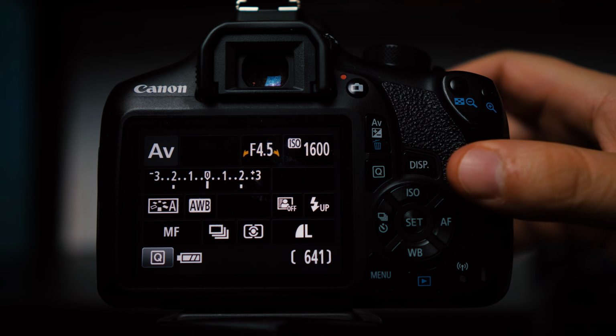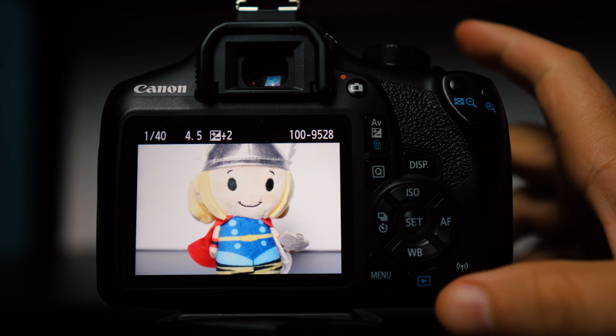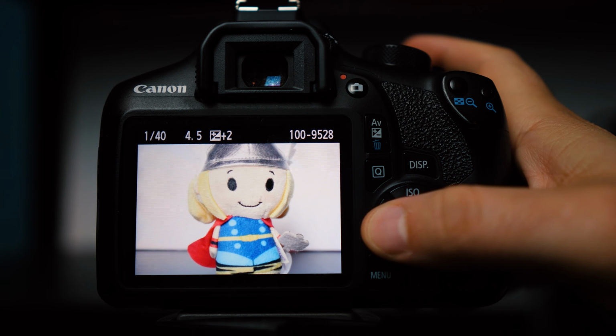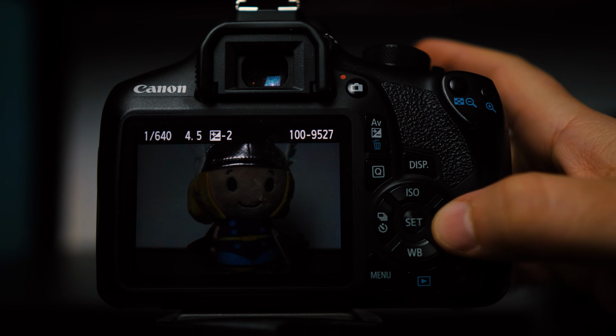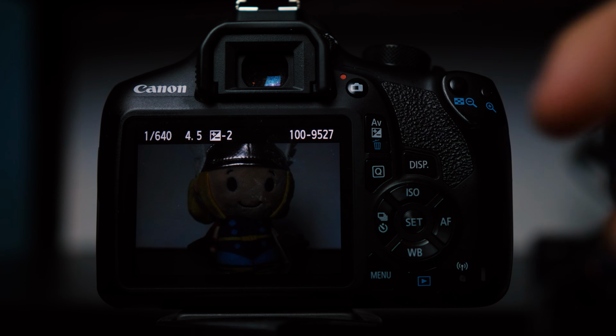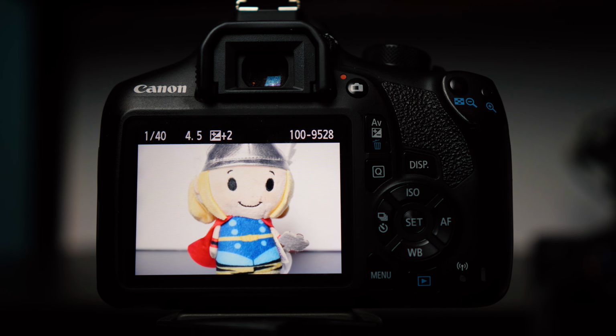Now, when you hold down the shutter release, it's going to take 3 pictures. And if we click Play, we can see that if we go back, 1 was taken at exposure 0, 1 was taken at 2 below, up at the top there you can see, and 1 was at +2. You can use this trick to take 3 pictures at once and then pick the best one.